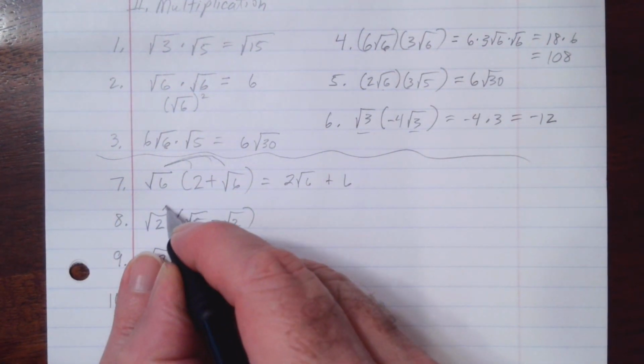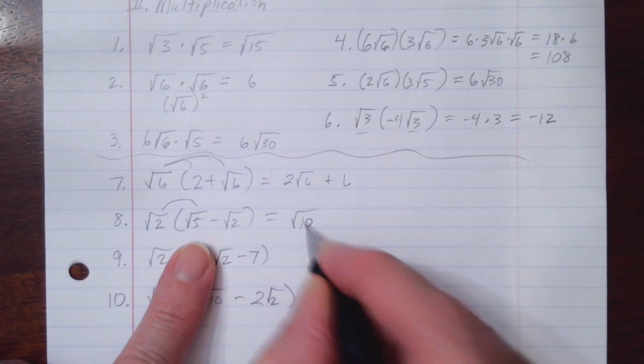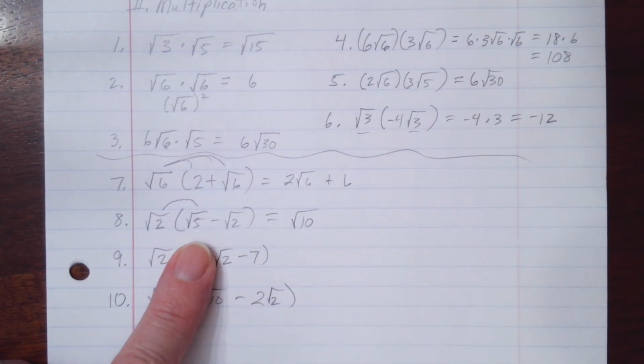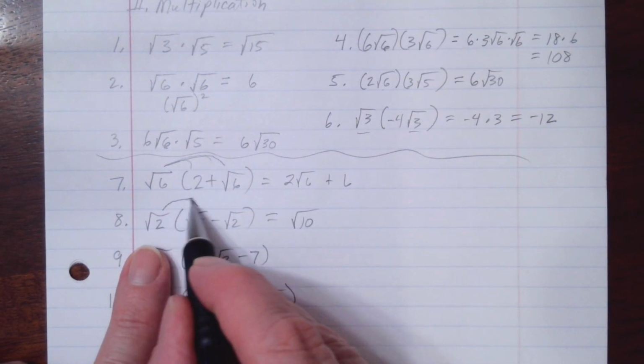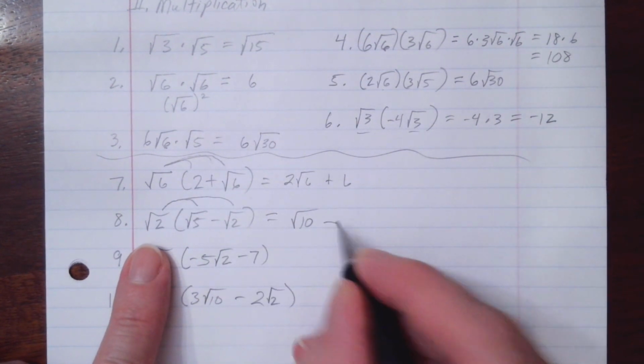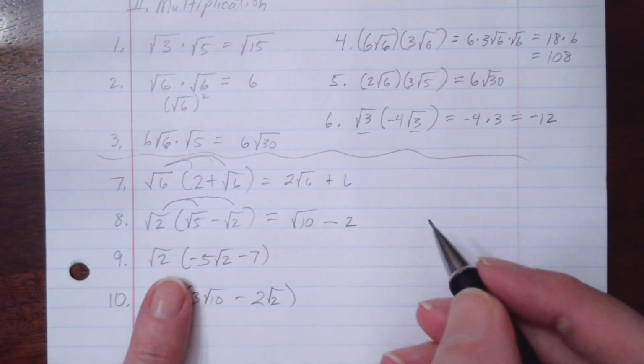So when you multiply square root of 2 times square root of 5, you get square root of 10. Remember, a square root times a square root, you're going to get a square root of the two numbers multiplied. And we've talked about this. Now this is a positive times a negative, so it's going to be minus, and the square root of 2 times the square root of 2 is 2.